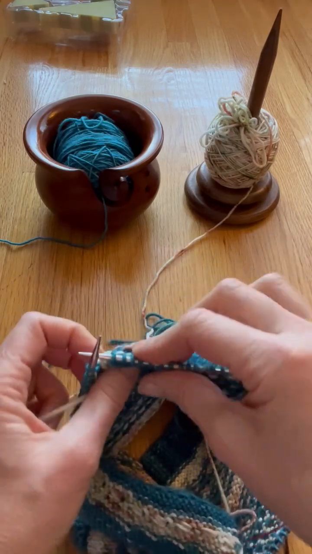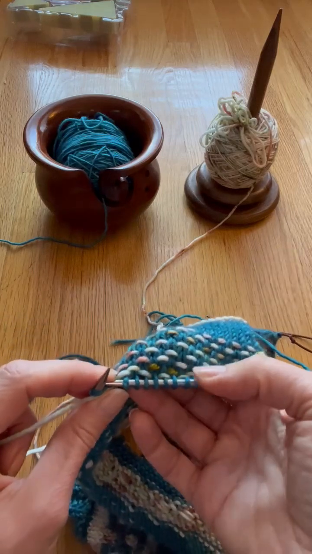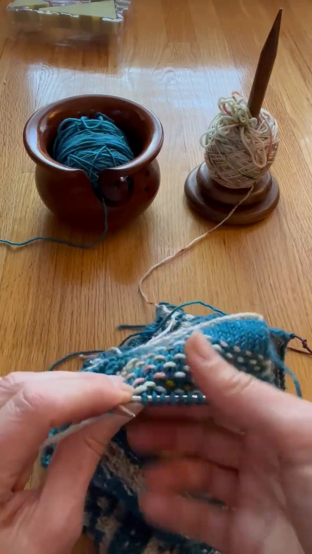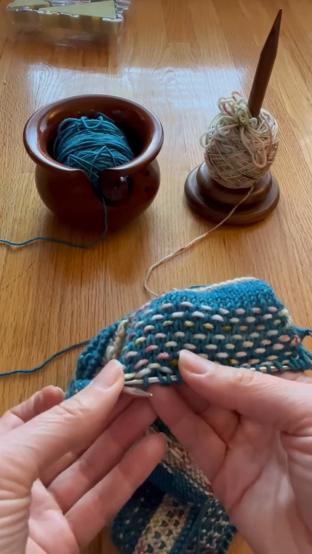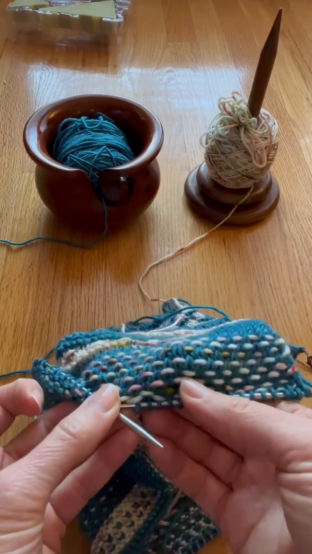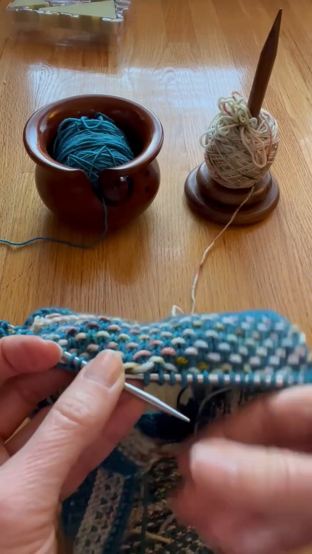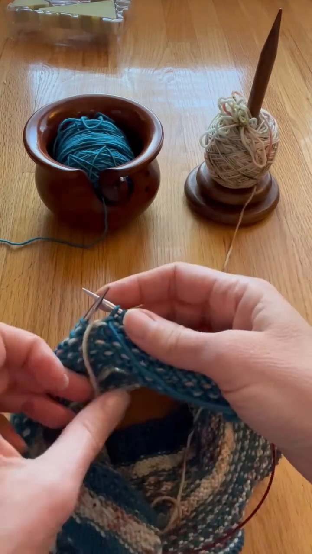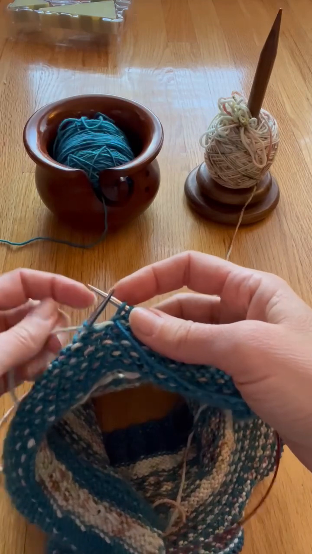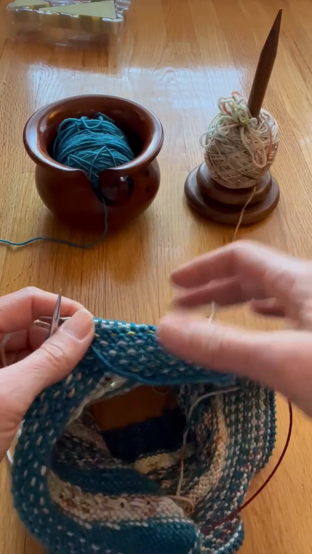What you'll see is because I've alternated, I'm going to have that same issue where, instead of having the right spacing, you can see this, my contrast yarns are now touching. And that's because I switched. It's not because I did anything wrong. So again, I'm going to take those back so that I can reset to where I was.